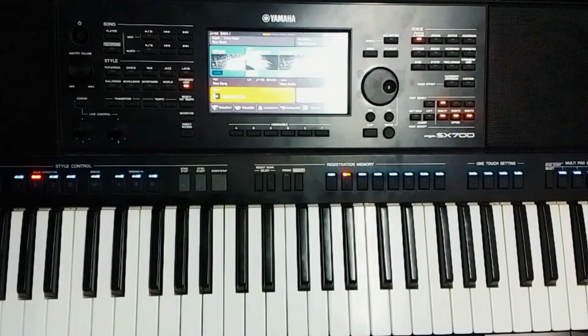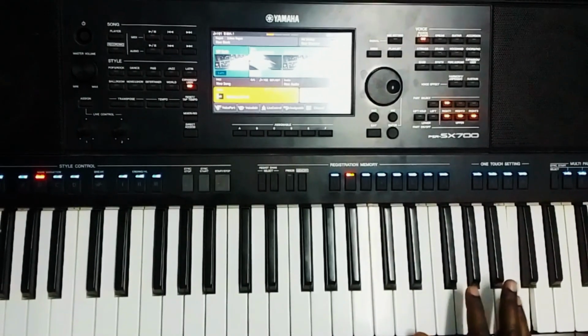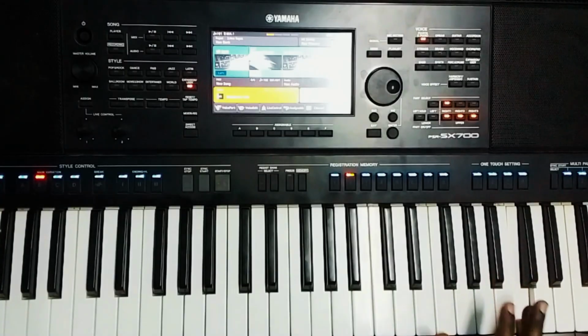So how do we form a major scale? There is a formula that we use to form a major scale, and this formula is W, W, H, W, W, W, H. How do you use it? Look at this. This is my major scale on C.